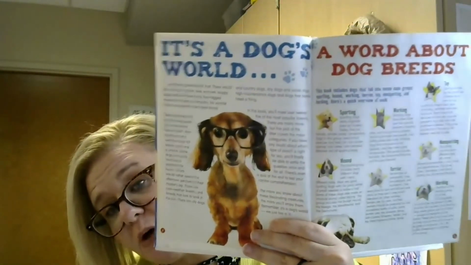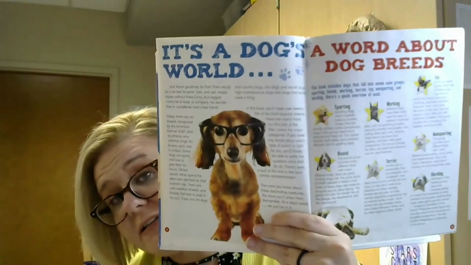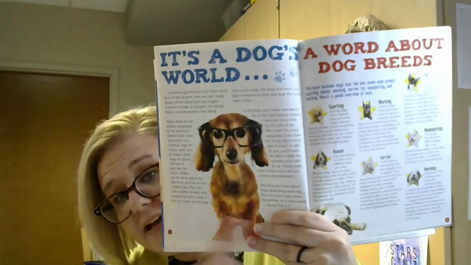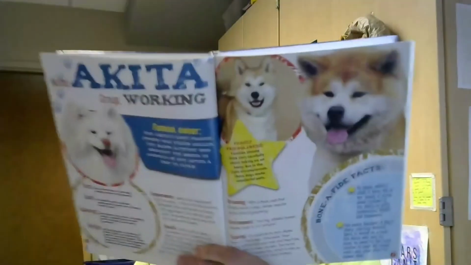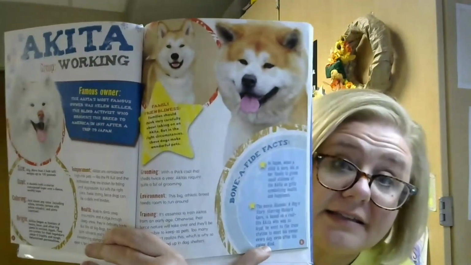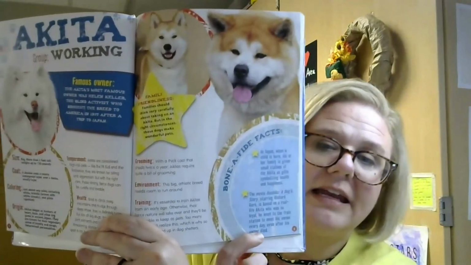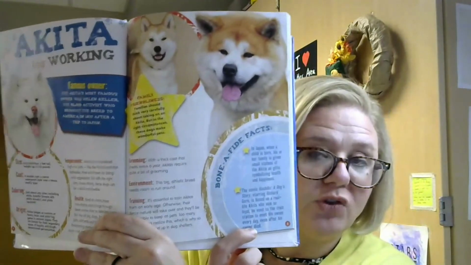So it looks like this book really focuses on different text elements. We have headings and subheadings, and we have photographs. And if we look a little bit further, we even have a section that tells us explicitly that it is teaching us facts about dogs. So based on the information that we learned today, a book that uses real pictures and has headings and tells us that it's going to tell us facts is going to be a nonfiction book.